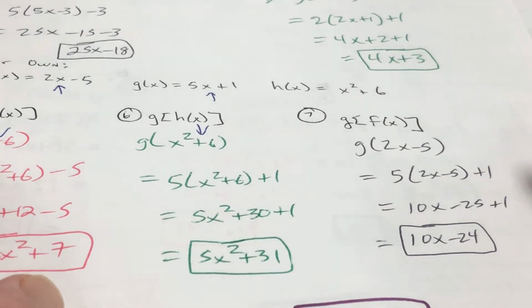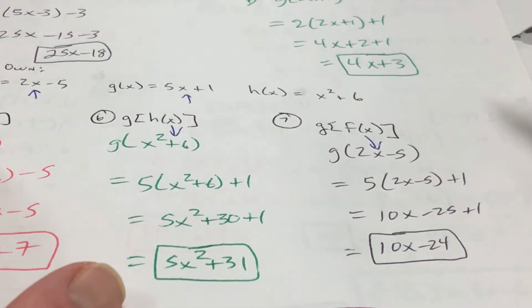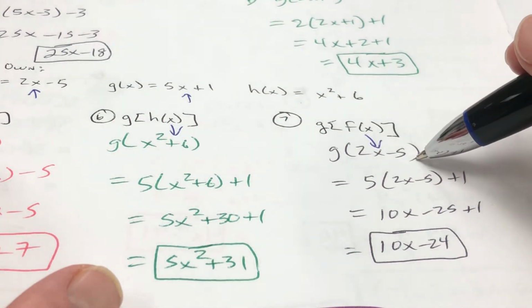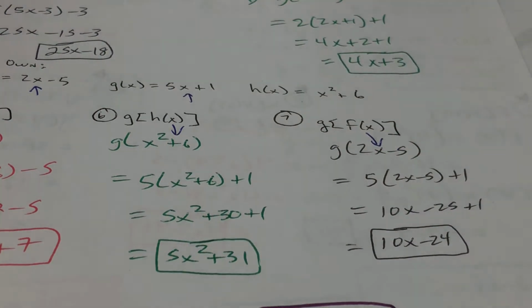g of f of x. I'm going to plug, because f of x is 2x minus 5, plug 2x minus 5 in for x right there. So 5 times what I'm plugging in for x, plus 1.